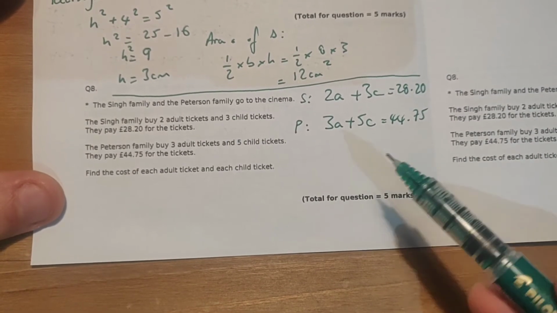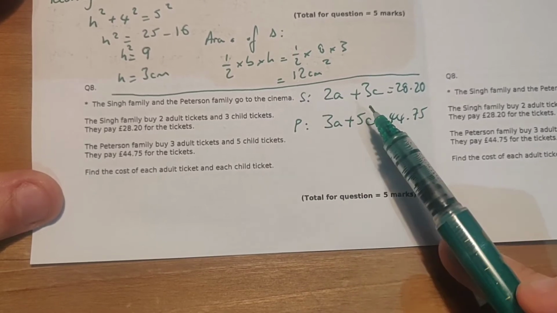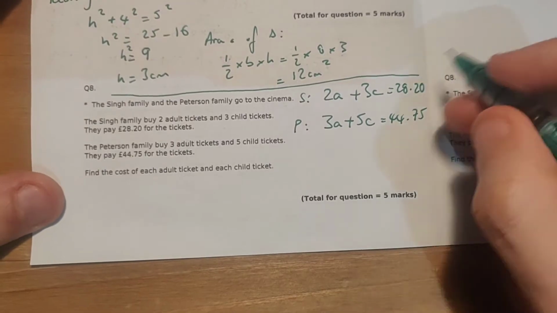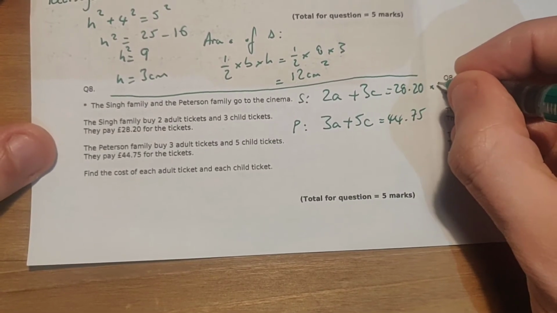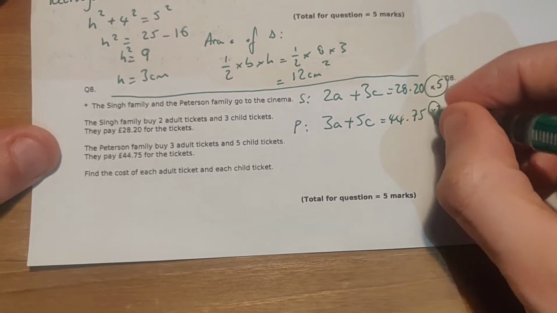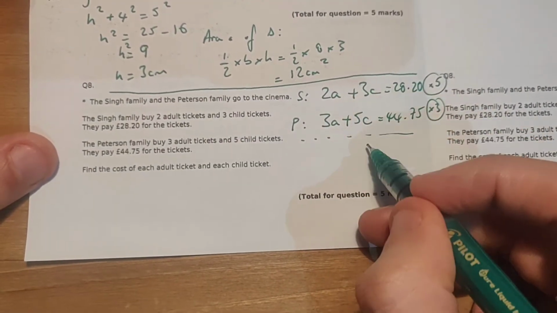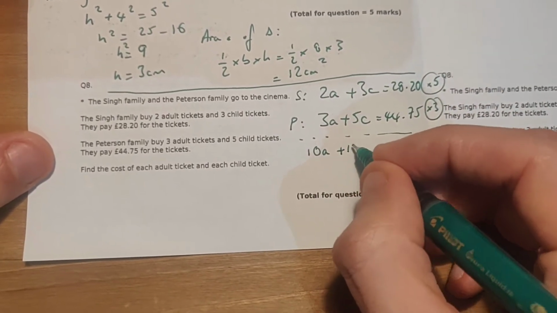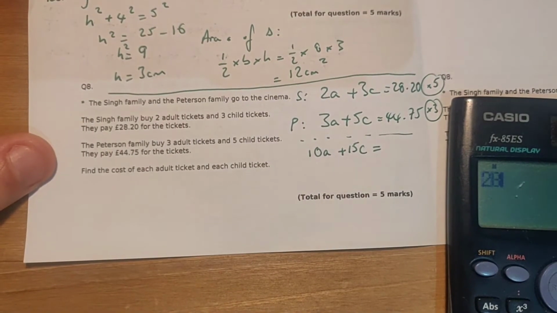What I want to do is get to a point where one of the variables has the same coefficient in both equations. At the moment, that's not the case. So I'm going to make C the same in both equations. I'm going to multiply the top one by 5 and the bottom one by 3 to do that. That's going to give me these 2 equations underneath. This one first is going to be 10A plus 15C, and I need to do £28.20 times by 5, and I can use my calculator to do that.